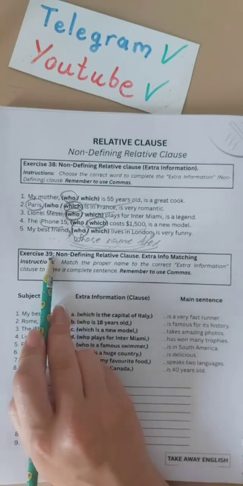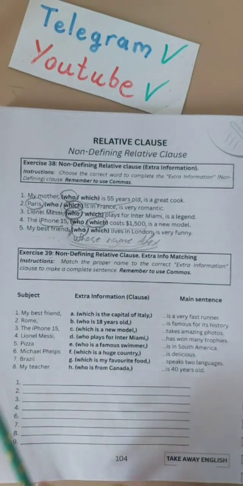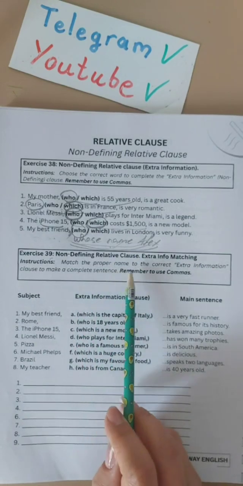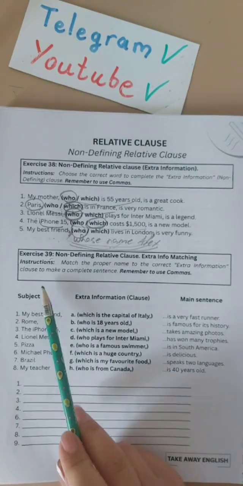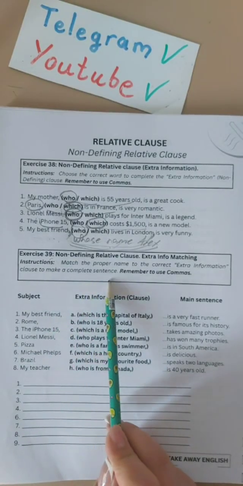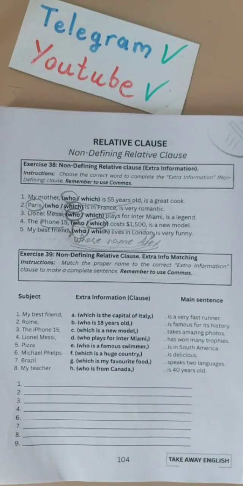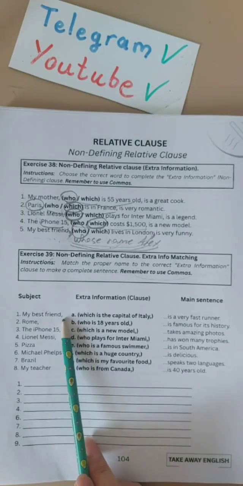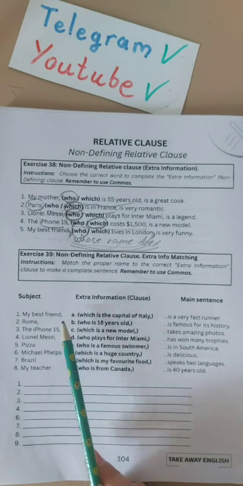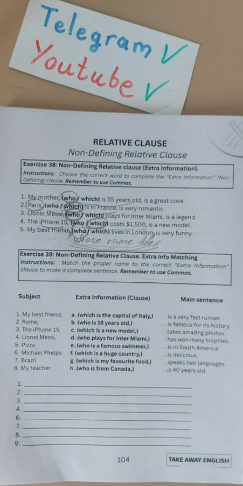Exercise 39. Non-defining relative clause, extra info matching. Match the proper name to the correct extra information clause to make a complete sentence. And of course, remember to use commas. My best friend, we should match extra information and then main sentence.